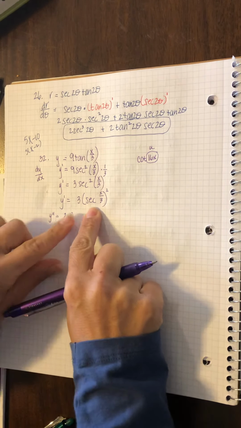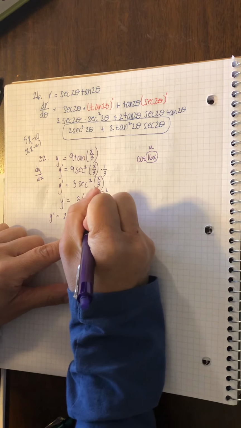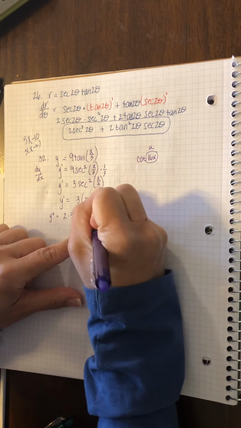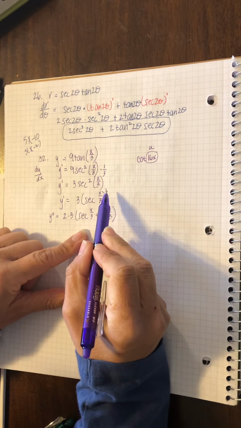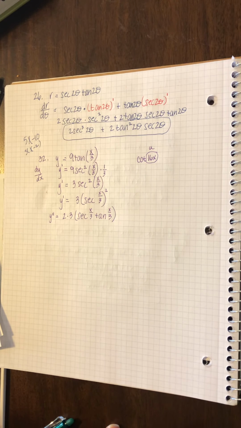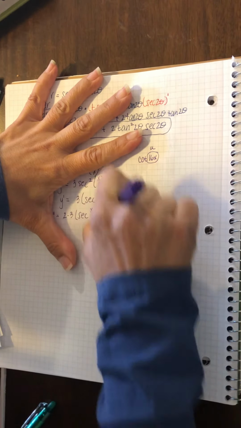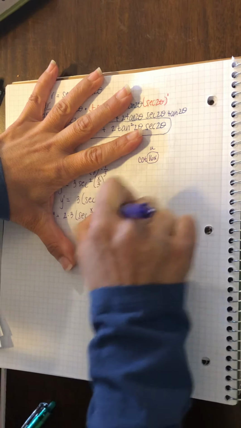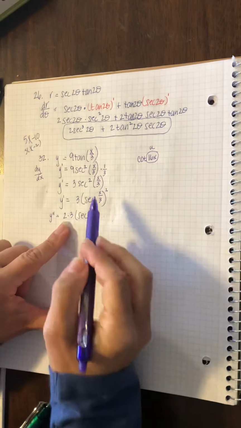Okay, the derivative of secant is secant tangent. So this is secant x over 3 times the tangent of x over 3. Okay, I skipped a step. Let me go back. I jumped the gun.